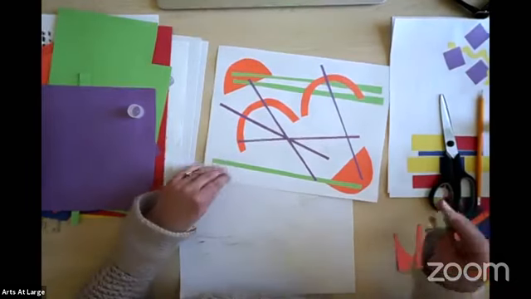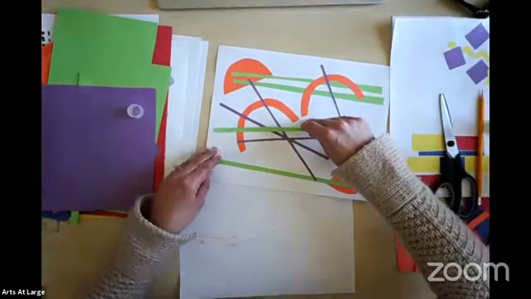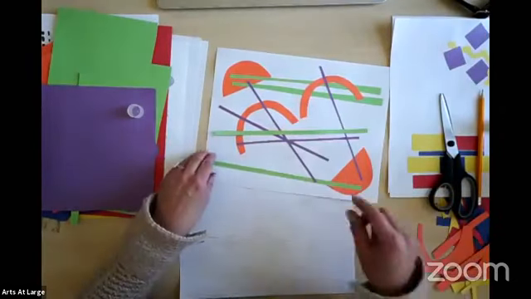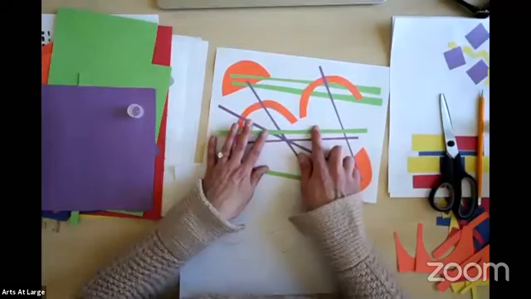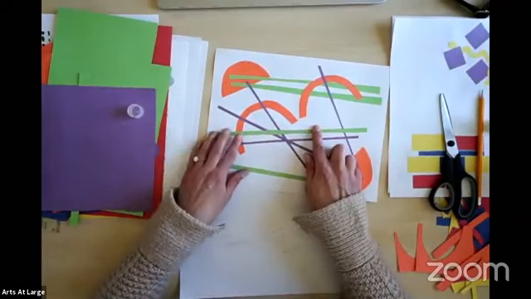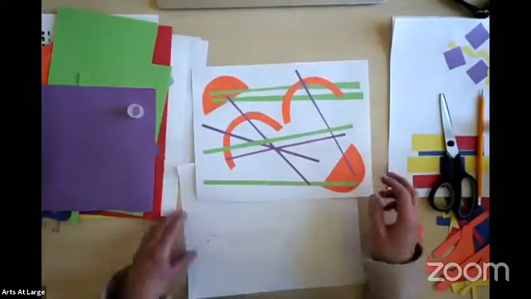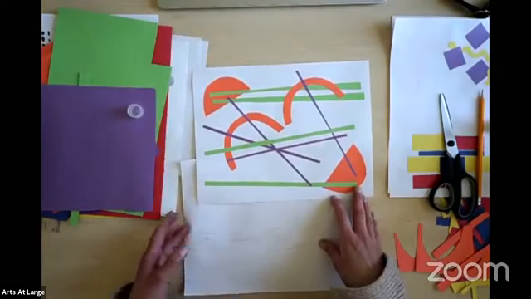Okay. Now, I'm just going to throw that right there. I want there to be a little piece of green in the middle. We got some good overlap going on here.